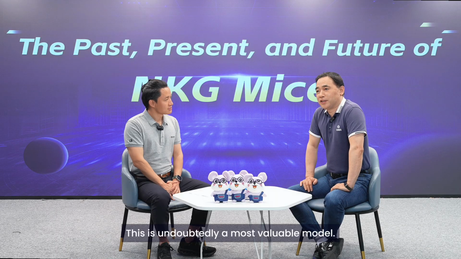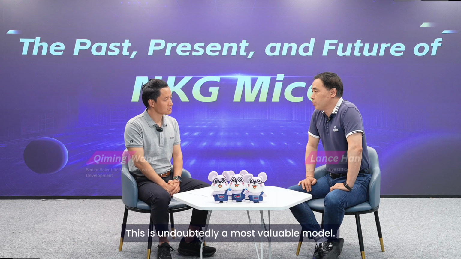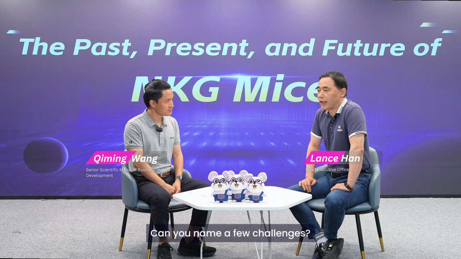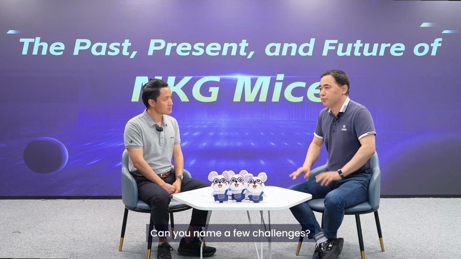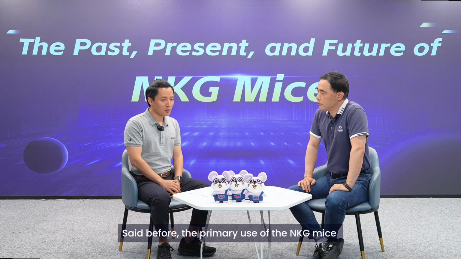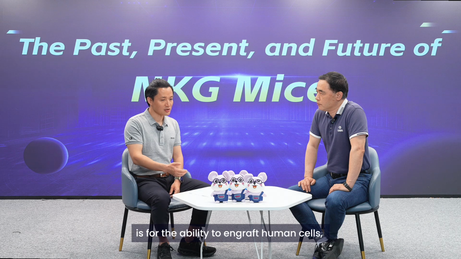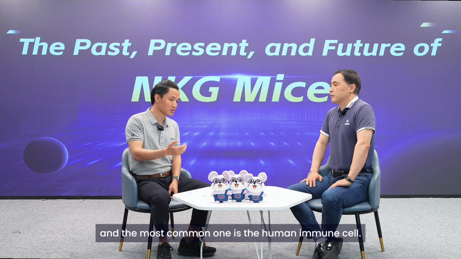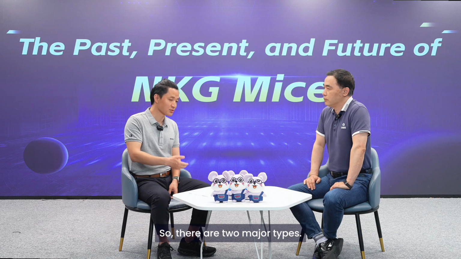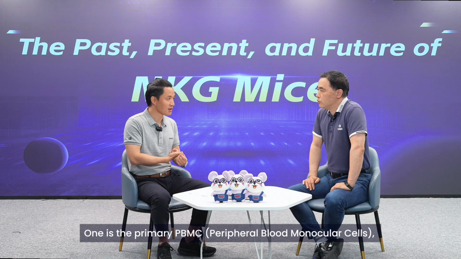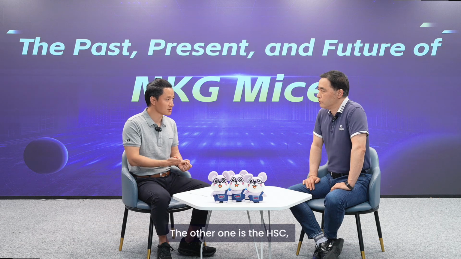This is undoubtedly the most valuable model, but every model has its limitations. Can you name a few challenges? Yeah, sure. Like I said before, the primary use of the NKG mice is for its ability to engraft human cells. And the most common one is the human immune cell. So there are two major types. One is the primary PBMC, and the other one is the HSC, hematopoietic stem cell.